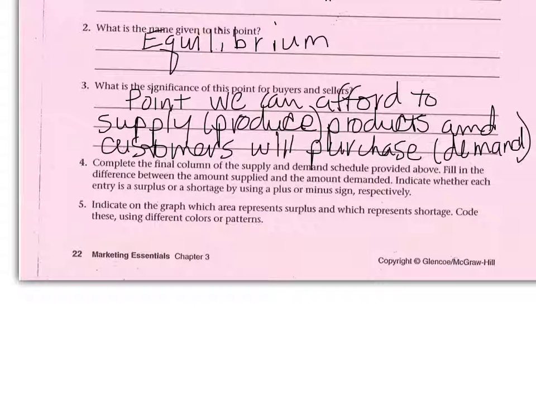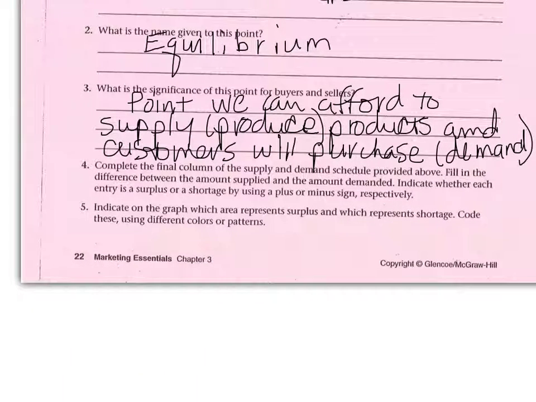And we've done the rest of this together. So the importance of this is, at this point is where we can maximize our profits, and that's what we want to know as a business leader.